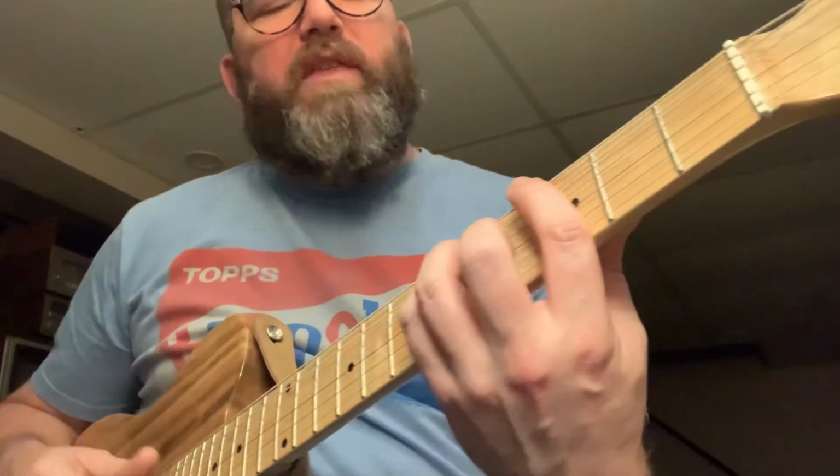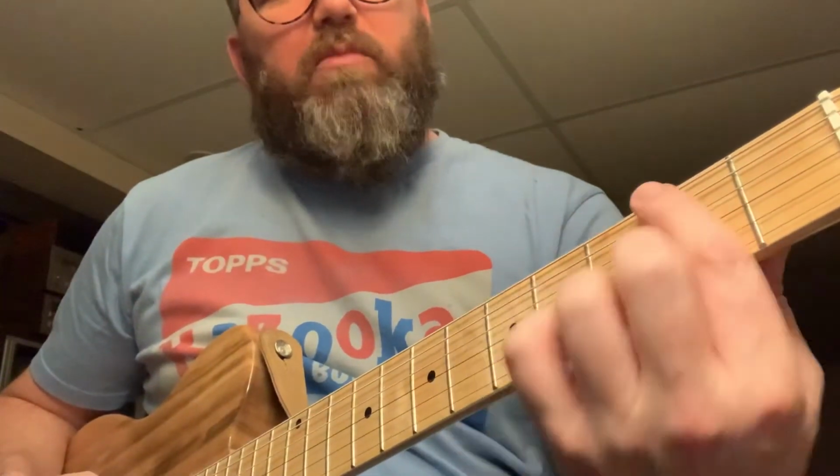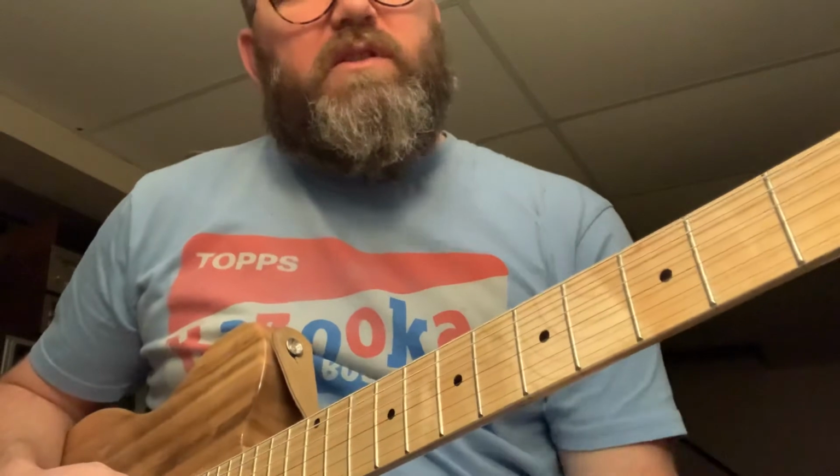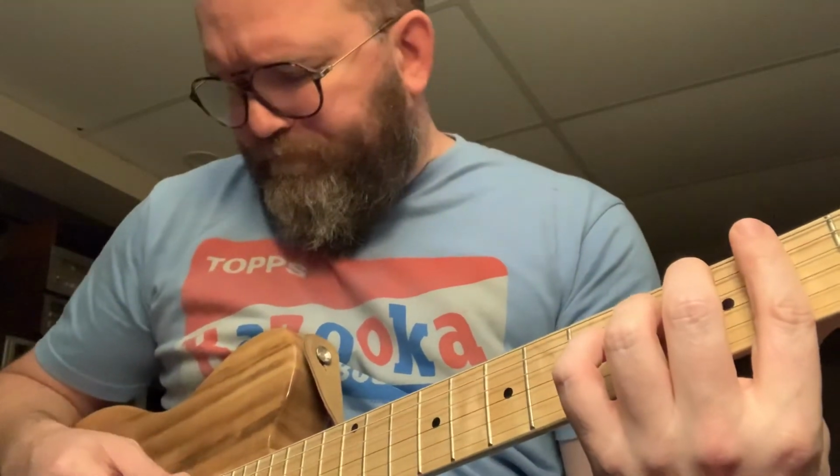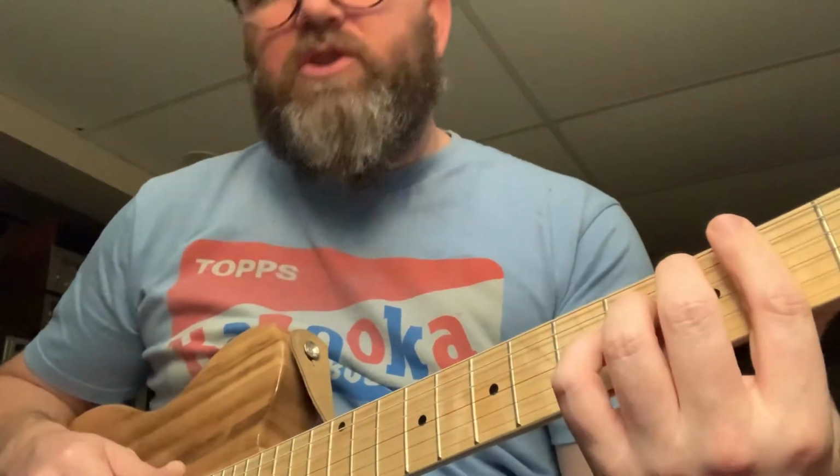And now I'll play the 7th, which I'll play here at the F sharp, which is the 7 chord, which is actually the diminished chord.